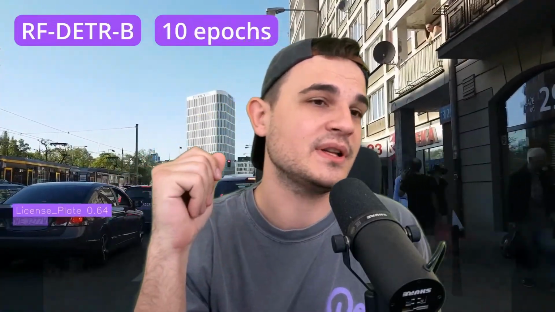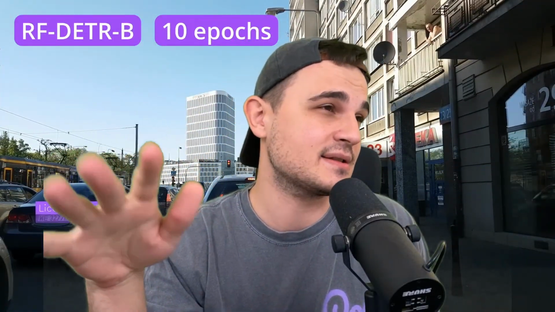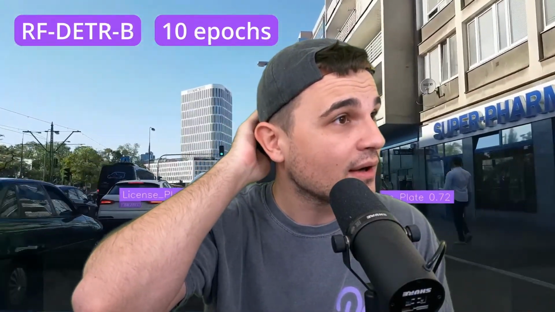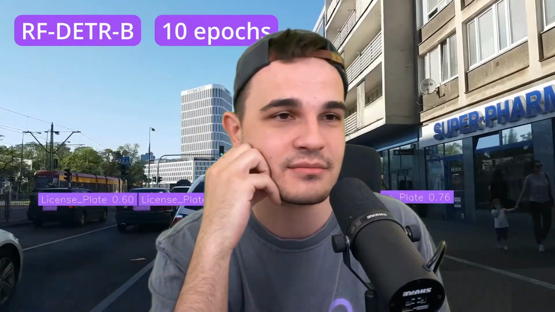Can it be used for reading license plates? No, it only detects stuff. It cannot read. It's a detector, not a VLM that can do detection and OCR and other tasks. It only detects.